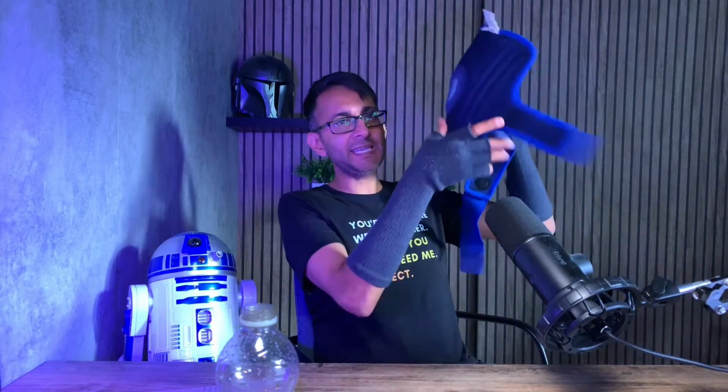I've just realised I was wearing my knee brace because I was doing some exercise earlier. I've got to take this off. When I'm exercising, I have to wear this around my knee because my knee does hurt quite a lot.